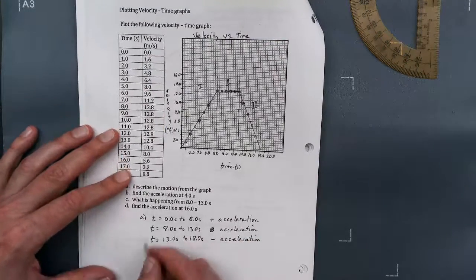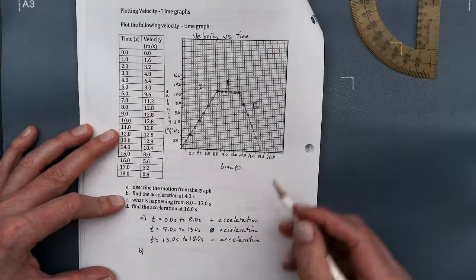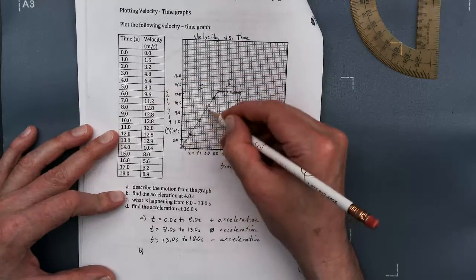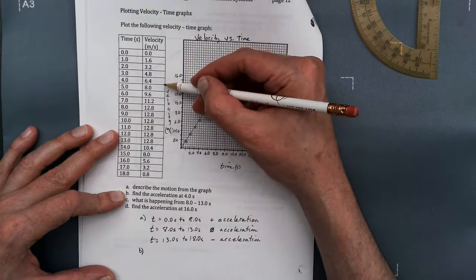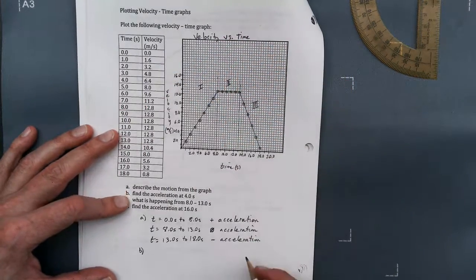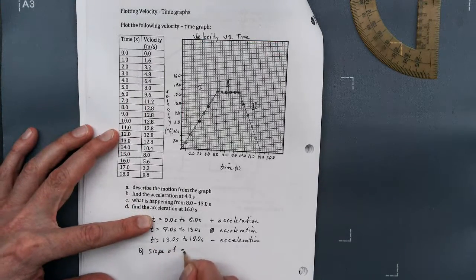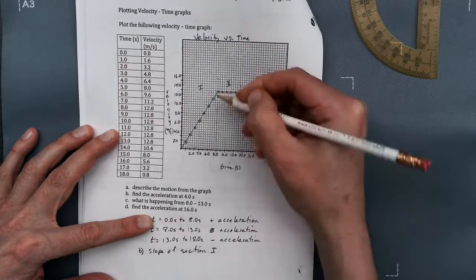Now to find the acceleration in these other parts, like at 4 seconds and then 16 seconds, you want to look at either the data, or the graph does a good job because the line is perfectly straight along here, so the relationship is very much consistent. What you're trying to do is find the slope of the graph. So I'm going to find the slope of section 1, the first one.